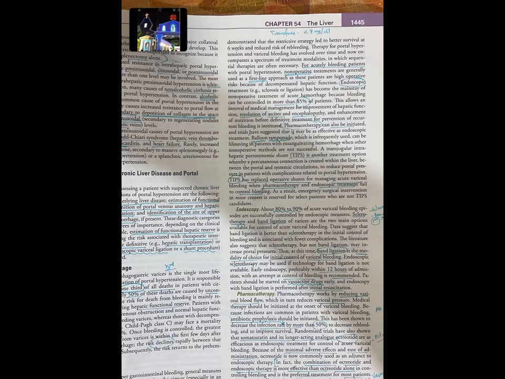For an acutely bleeding patient with portal hypertension, non-operative treatments are generally used as a first-line approach, as these patients have high operative risk because of decompensated hepatic function. So endoscopic treatment like sclerosis or ligation can be given. Then pharmacotherapy, balloon tamponade, and TIPS can be given. Now we will see them separately.